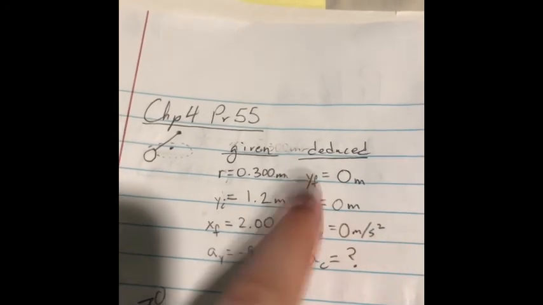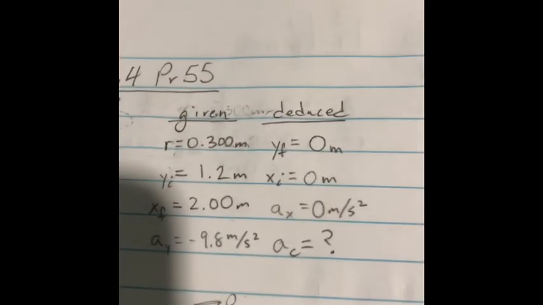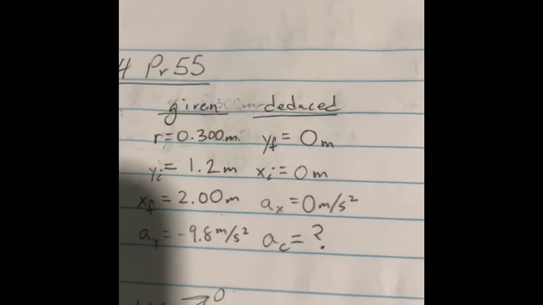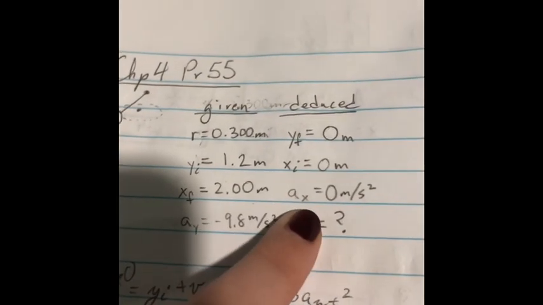The initial position horizontally is of course 0, and then the acceleration horizontally is of course 0. There's no forces acting horizontally.